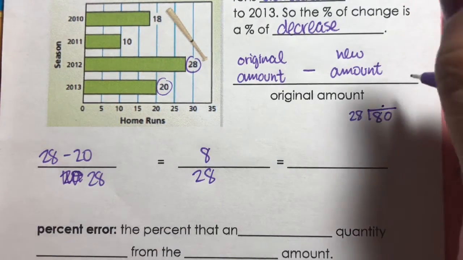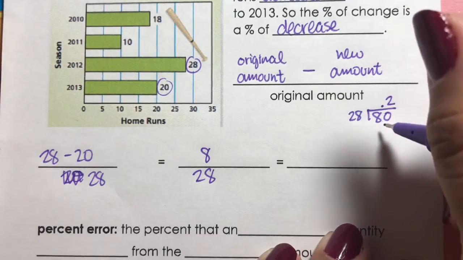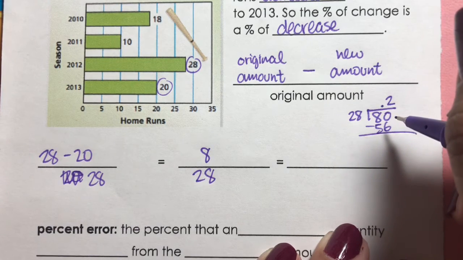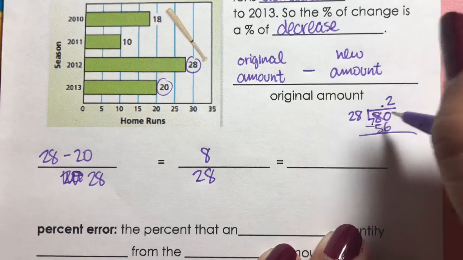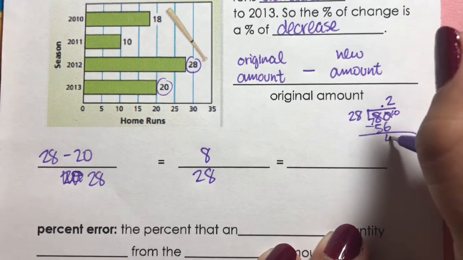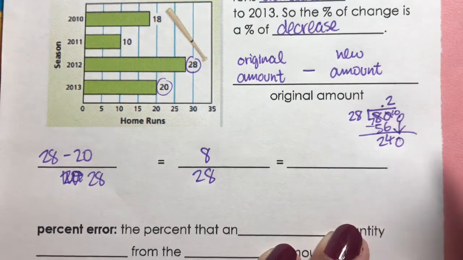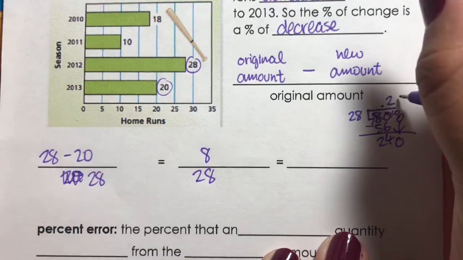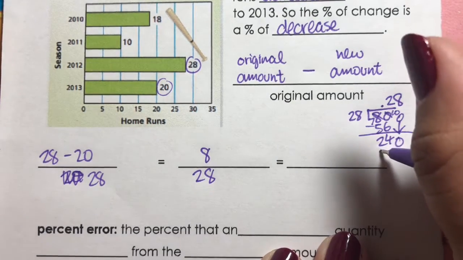Okay, 28 goes into 80 2 times. 28 times 2 is 56. 80 minus 56 is 24. I know that because if I do all the calculations, it's 24. So I gotta bring down a 0. 28 goes into 240 8 times. 28 times 8 is 224.